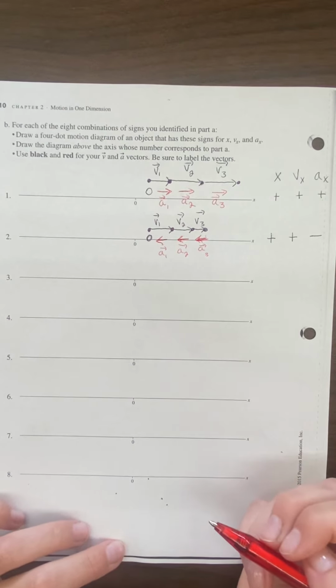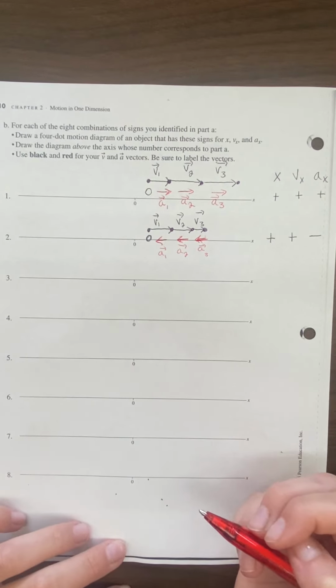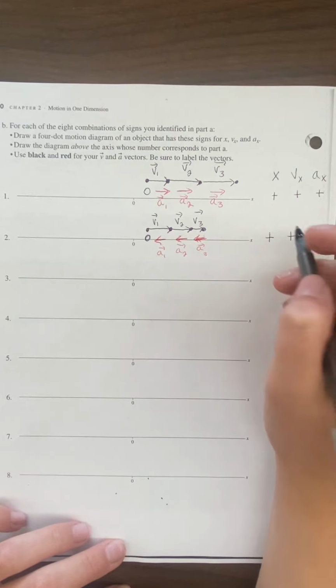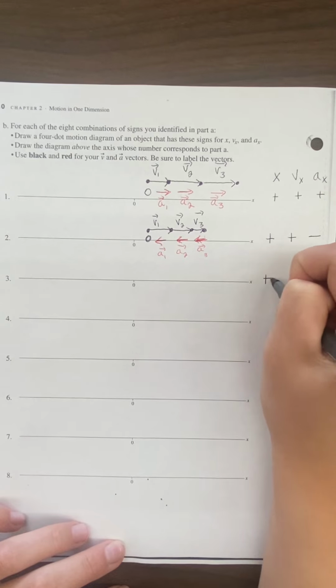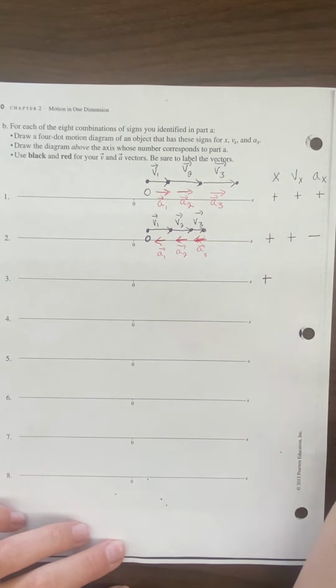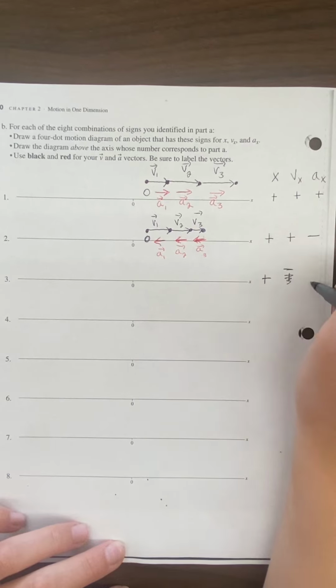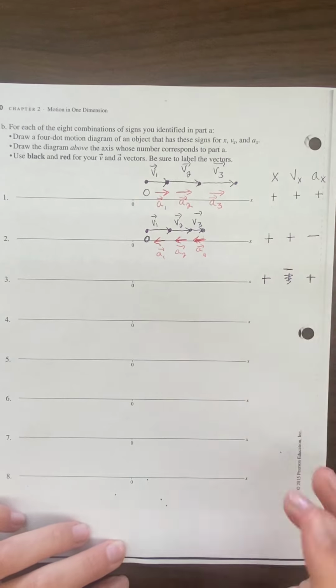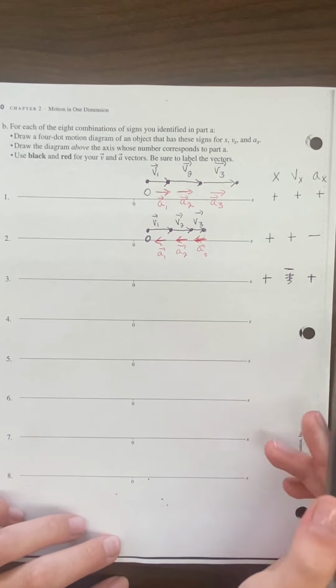Okay, let's move on to number 3. I think I'll do one more with you guys and then leave you to try the rest. The next one I have is negative velocity and positive acceleration. So let's think about what it would look like if its initial position and acceleration are both positive, but its velocity is negative.